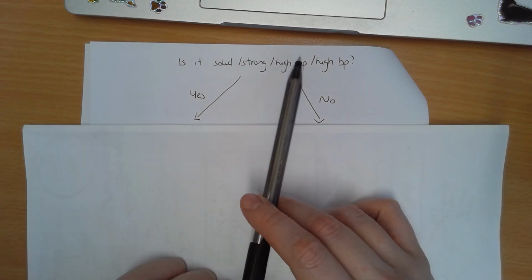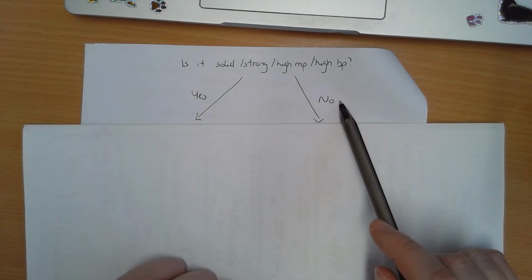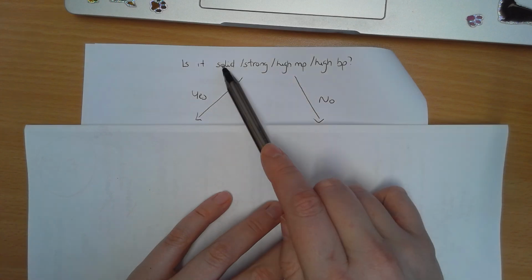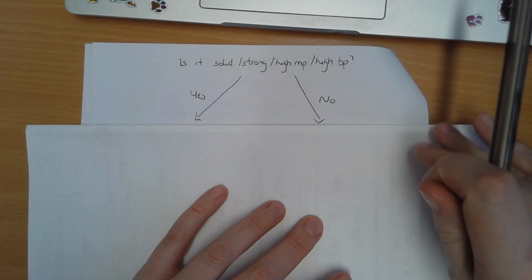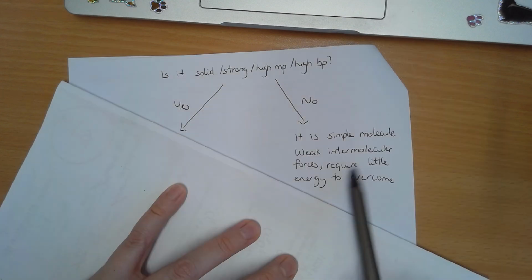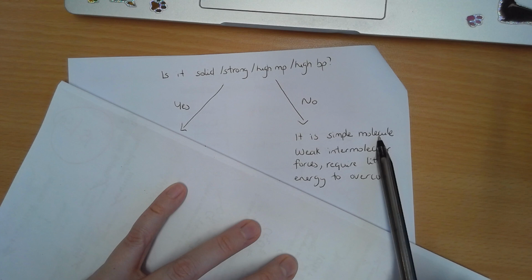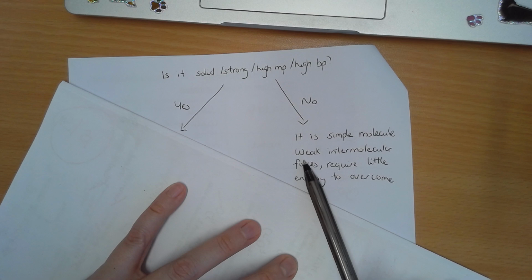All right, if the answer is no to these questions, so if it's a liquid or a gas, if it's weak, if it's got a low melting point, a low boiling point, and they ask you to explain why, your answer is always this. If the answer to this question is no, the reason is you've got a simple molecule. And if you've got a simple molecule, you've got weak intermolecular forces that don't require much energy to overcome.